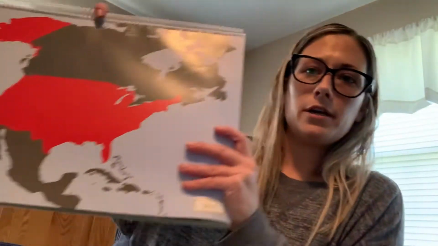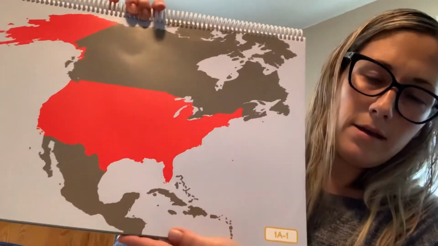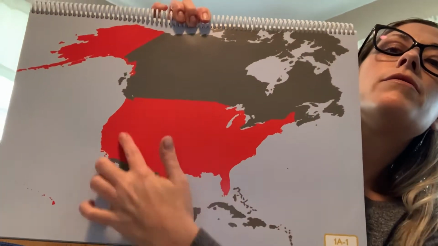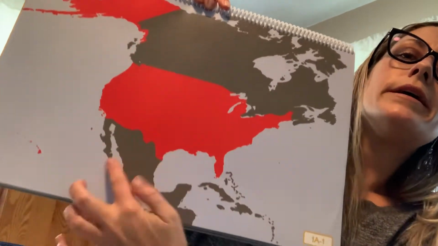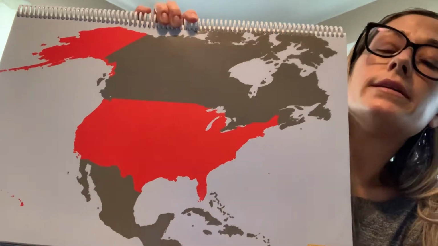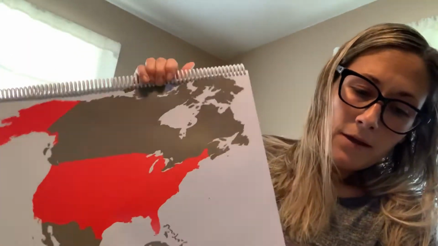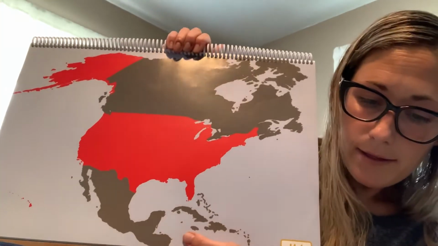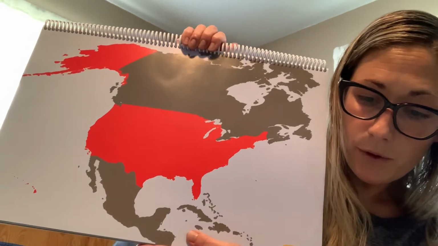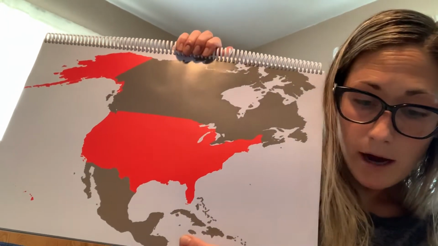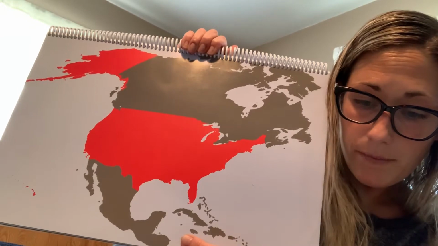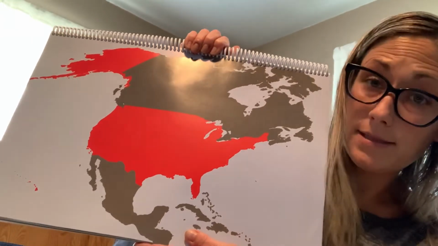And we're ready to go. All right. Our first picture is all of the red shaded areas here are the United States. So, this is the North American continent where we live today. Many hundreds of years ago, life in North America was very different than it is today. I can't wait to find out how.